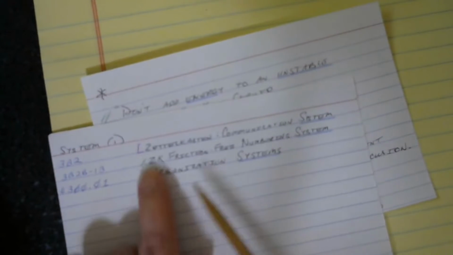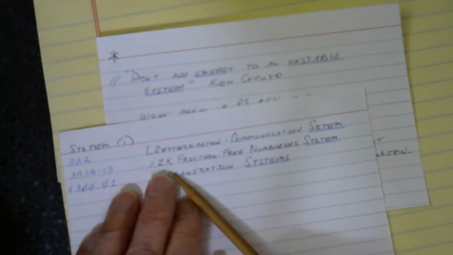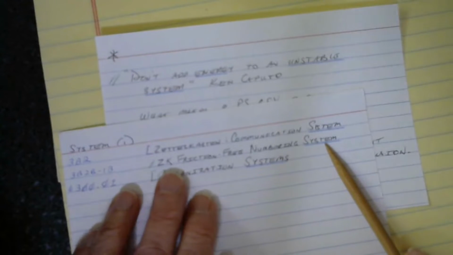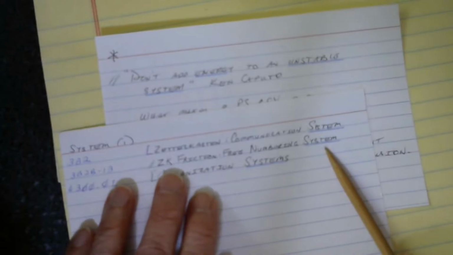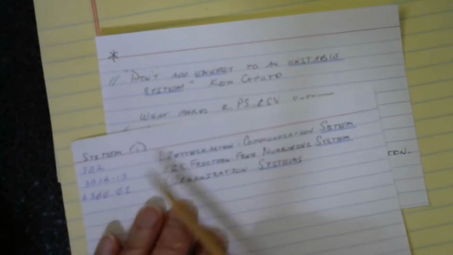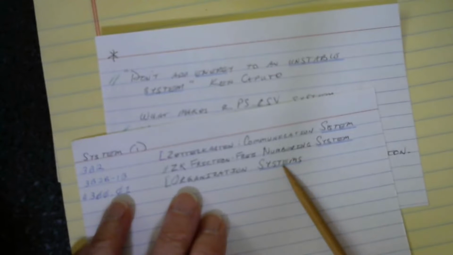And what I see is, Zettelkasten is a communication system. Not that kind of system. A Zettelkasten friction-free numbering system. Ooh, that kind of sounds like the effortless numbering system we've been working on. Interesting, but it's an off connection. Okay, how about organization systems? Well, not really the kind of system we're looking for.